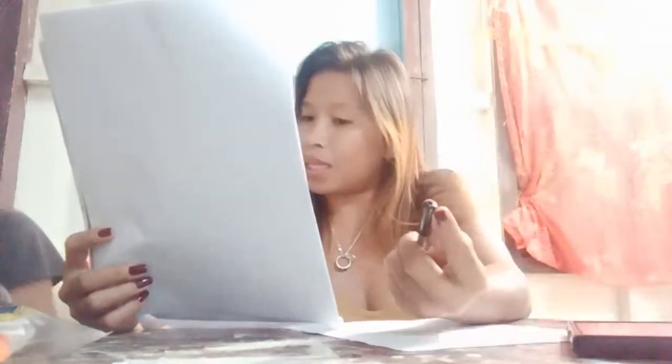Multiplying and dividing monomials. To multiply a monomial with another monomial, simply multiply the numerical coefficients. Then, multiply the literal coefficients by applying the basic law of exponents. To divide a monomial with another monomial, simply divide the numerical coefficients and divide the literal coefficients by applying the basic laws of exponents. What is the basic law of an exponent?